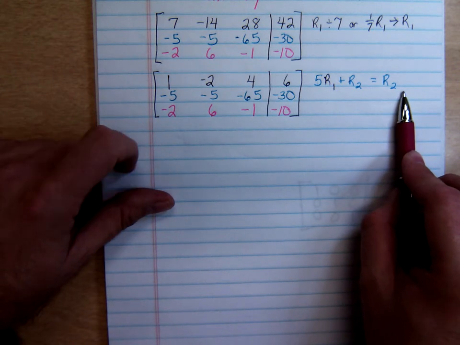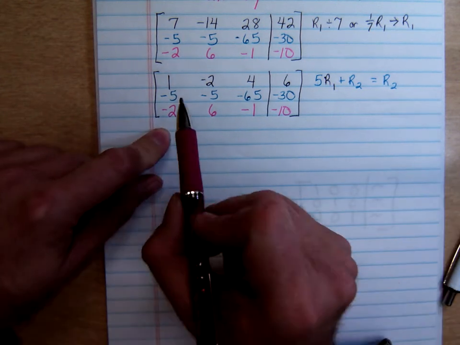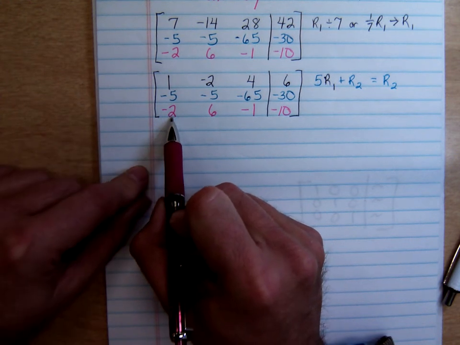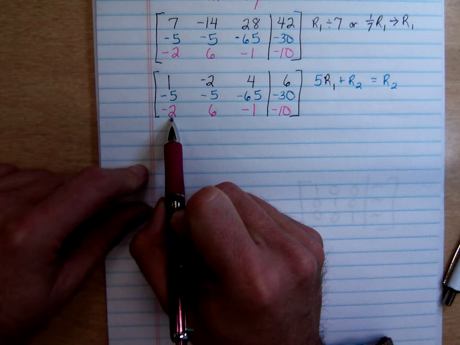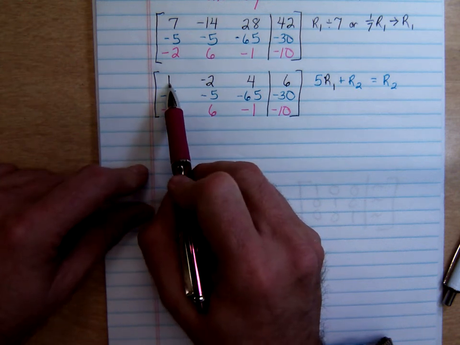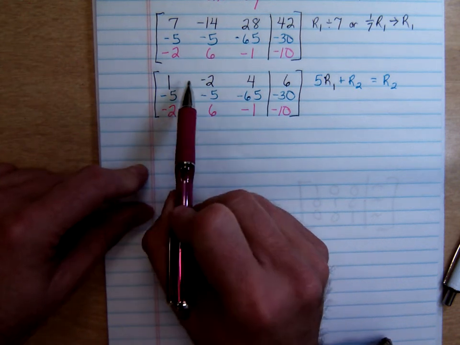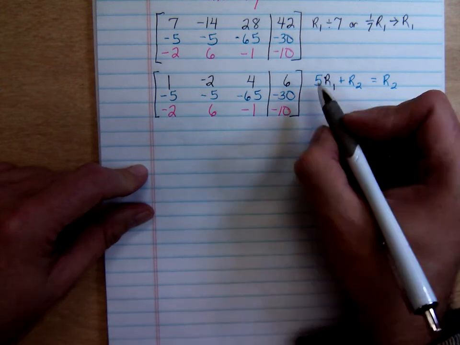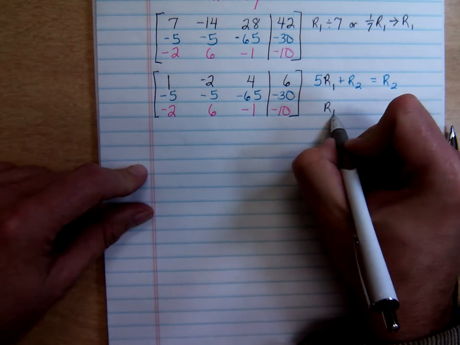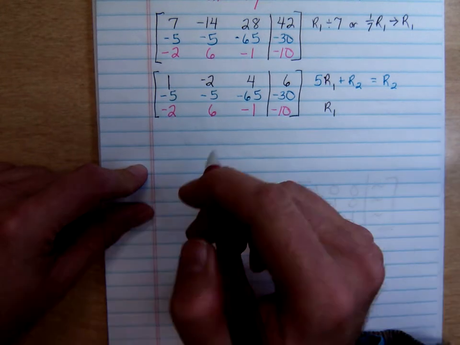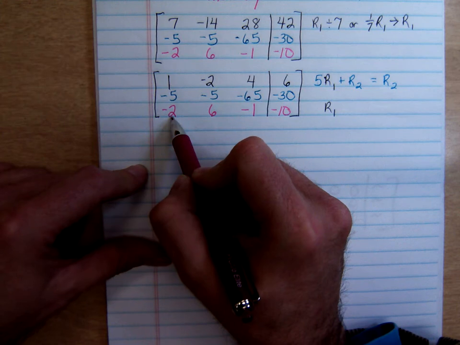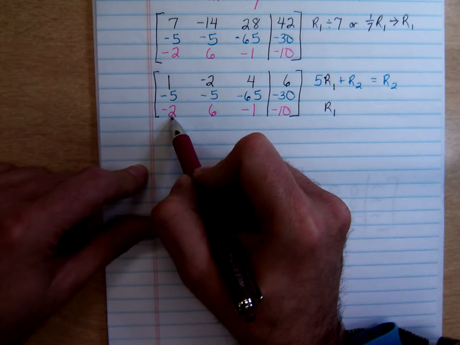Let's go ahead and decide on the operation that I'm going to need to get a 0 right here where this pink negative 2 is. Well, the only row that has a leading 1 is still this first row. So we're going to multiply row 1 by what? What would this black 1 need to be so that when I add it to the pink negative 2, I get 0? 2.